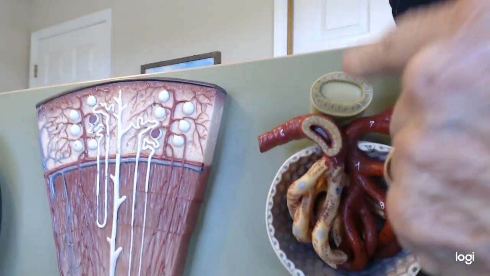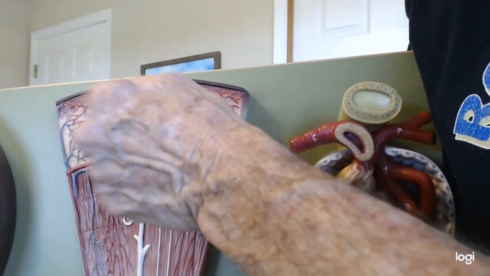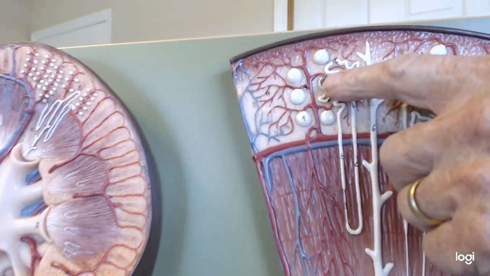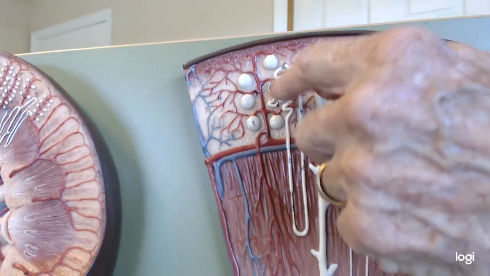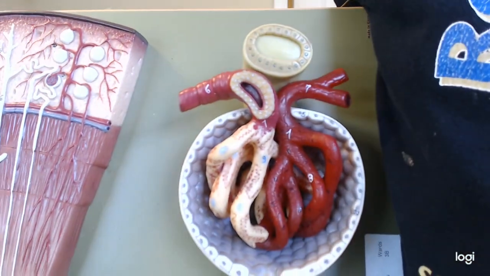So this is your tubuloglomerular feedback. From the tubules comes the feedback to the glomerulus, and therefore you're going to constrict or dilate. Tubuloglomerular feedback. You're going to constrict or dilate to control the action of that nephron.